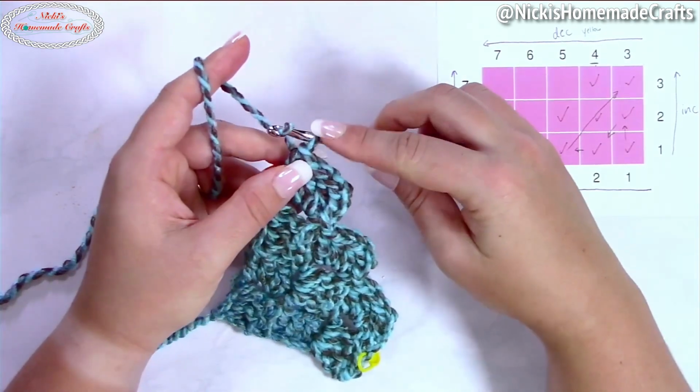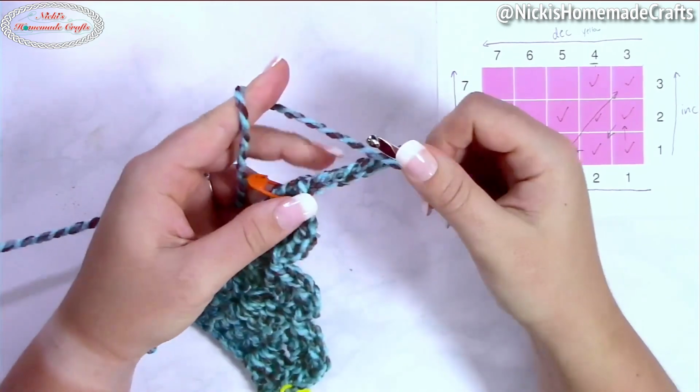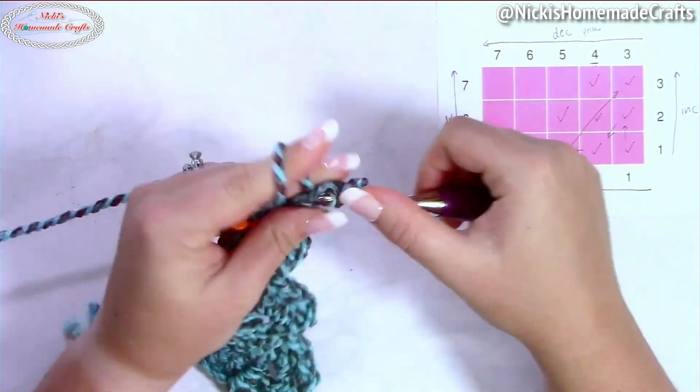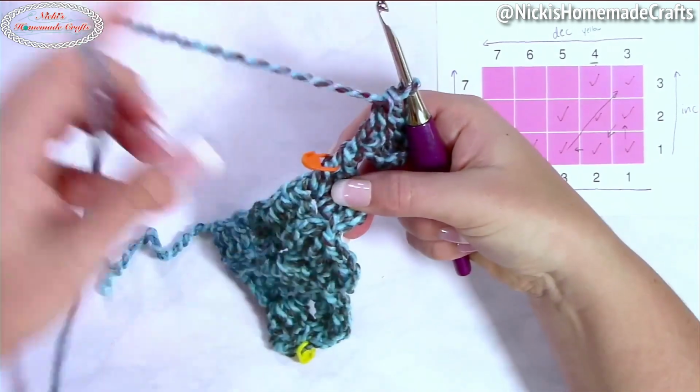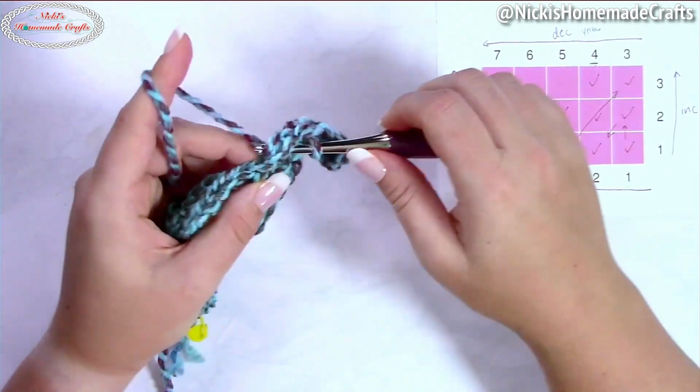As I said, we're still doing an increase, so that means we're doing a chain of 6 and placing our 3 double crochets as normal. So on the 4th, 5th, and 6th chain from the hook. And now we're going to flip. You can flip beforehand. I just like to do it after. It doesn't really matter. And slip stitch.